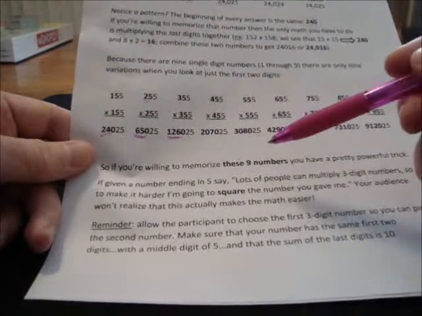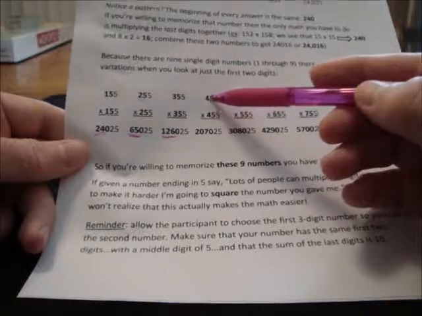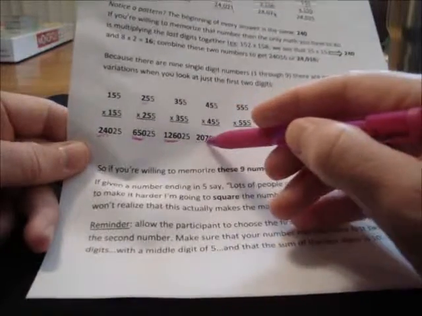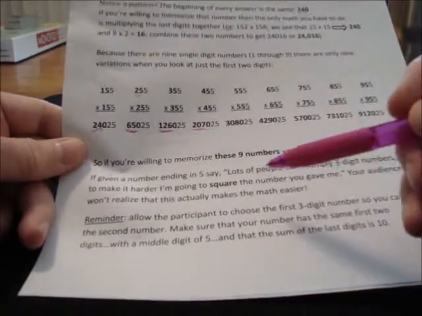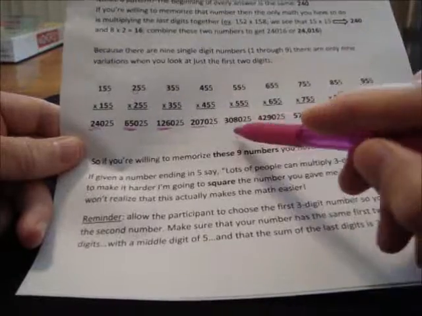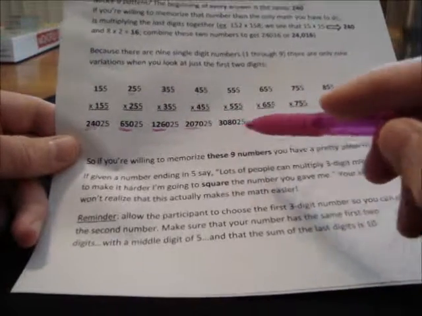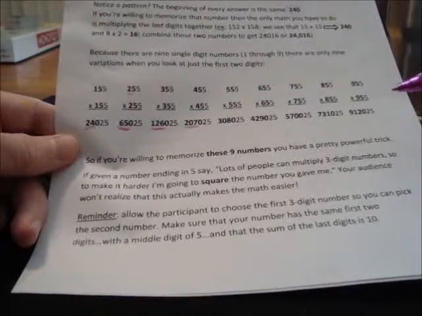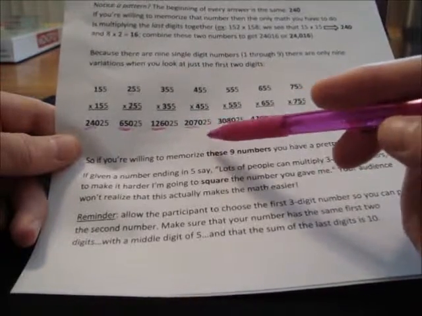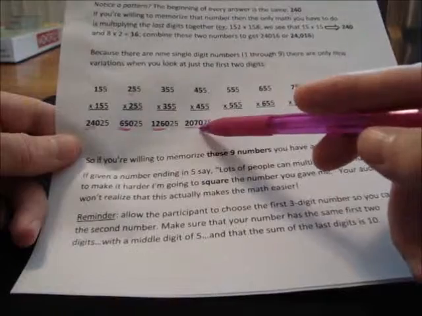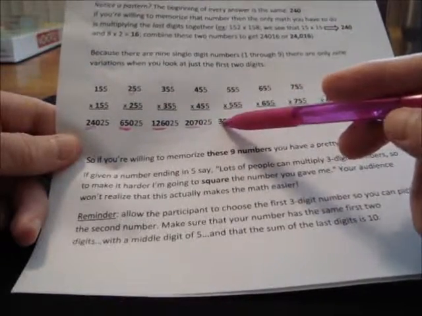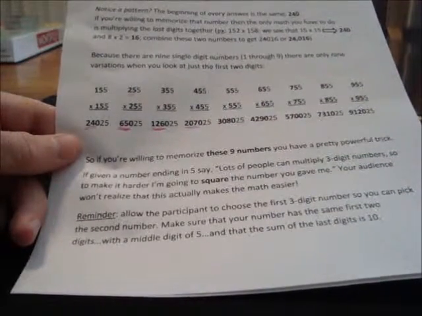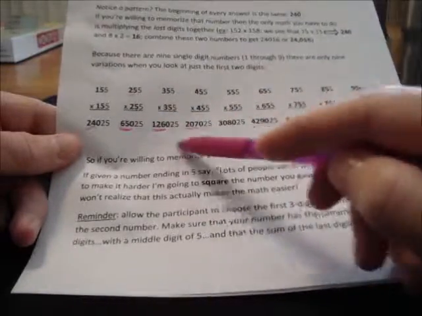Okay? If their number starts with a 4, 2070. Starts with a 5, 3080. And so on and so forth. So altogether, you would be memorizing a total of what? 9 different numbers, okay?